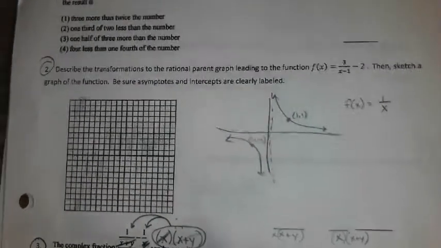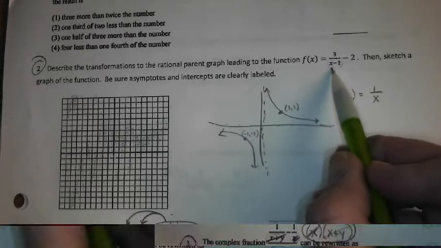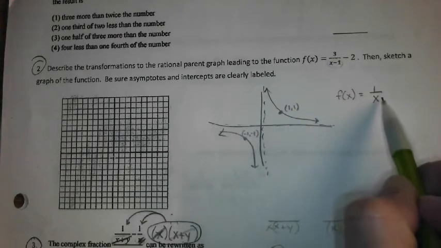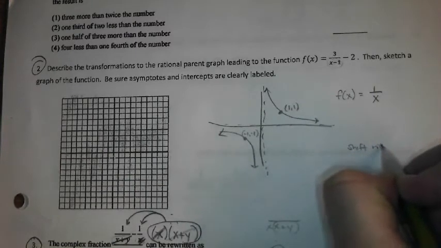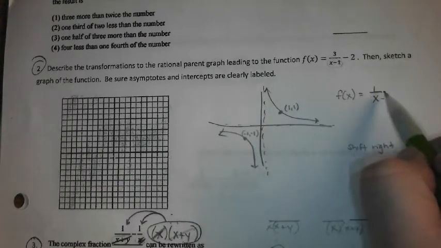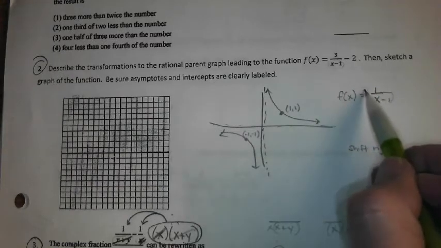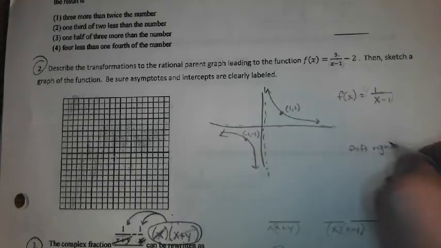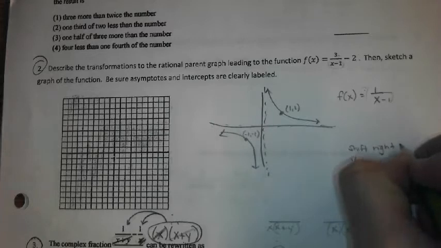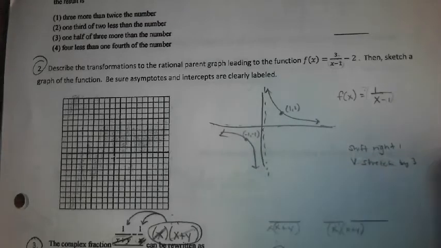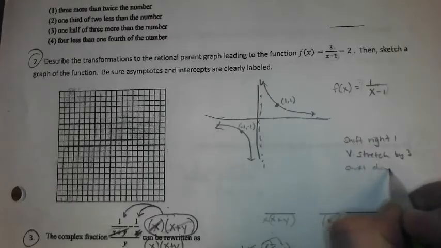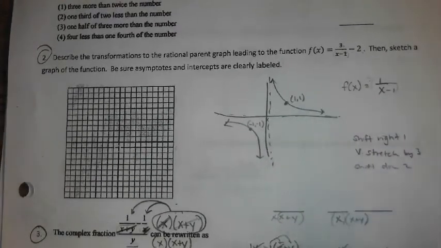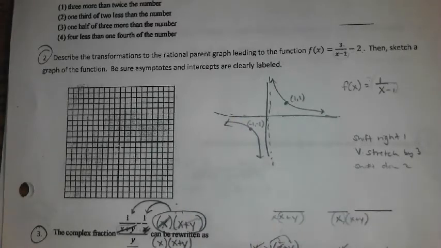So what happened to it? Well, we subtracted 1 within the function. So by putting the minus 1 there, we shifted it right 1. And then once that was done, this got multiplied by 3. So that's a vertical stretch by 3. And then we subtracted 2 at the very end, so we shifted everything down 2. If you do those 3 things to each of those 4 features, your graph will present itself.